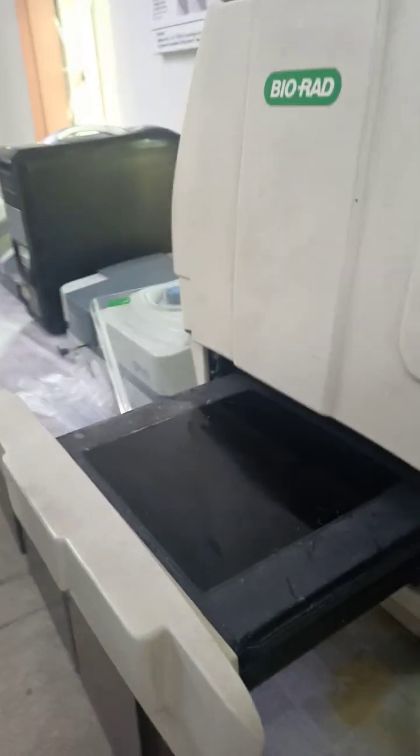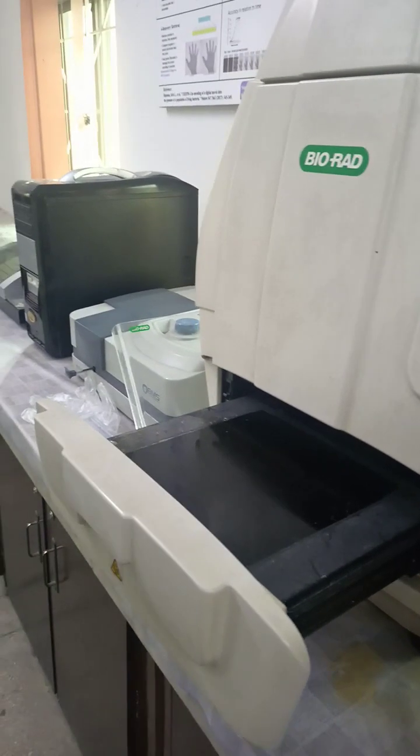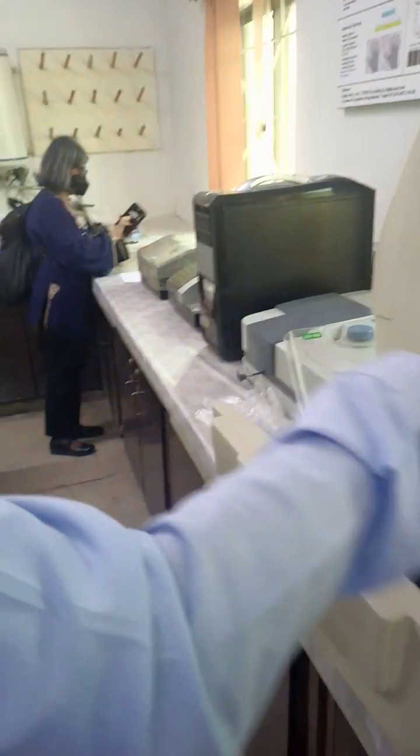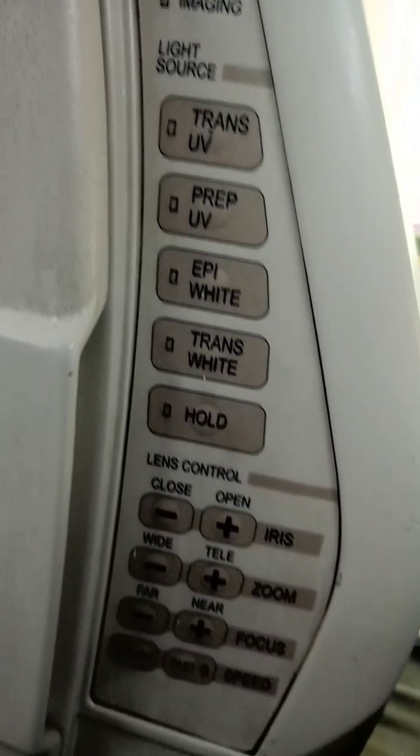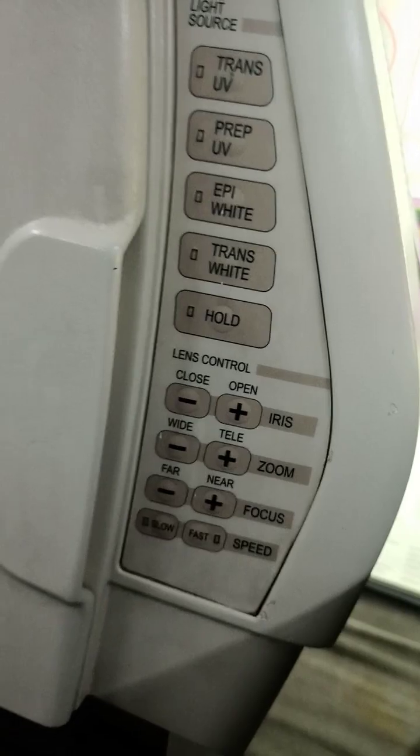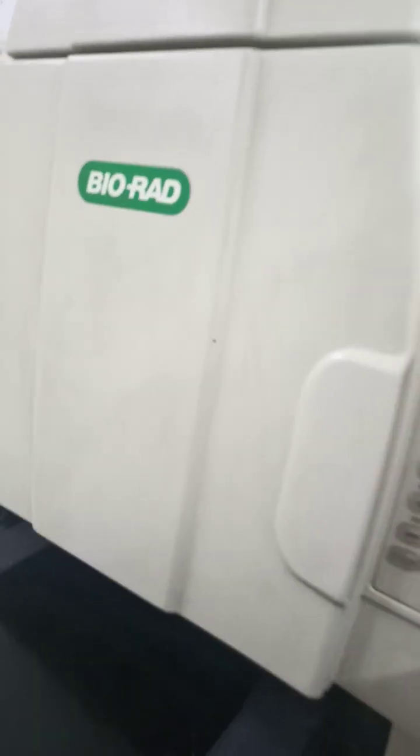Yes, this is the gel documentation system. This is a Bio-Rad one. It's a very good one. Here is the UV source. We put the gel here and just put on the UV light. You get the image of the gel, showing whatever DNA has been amplified. Yes, we can photograph it in the system.